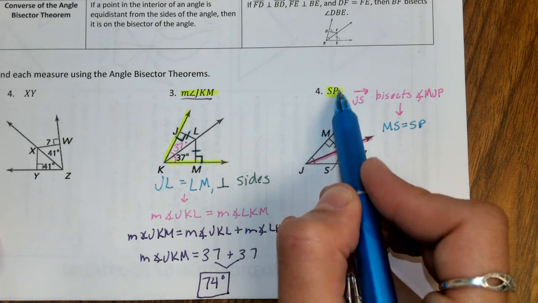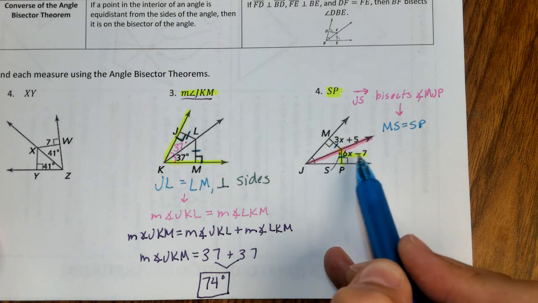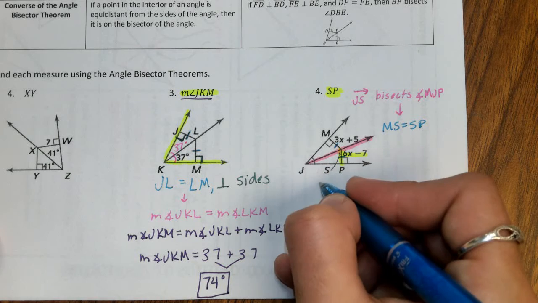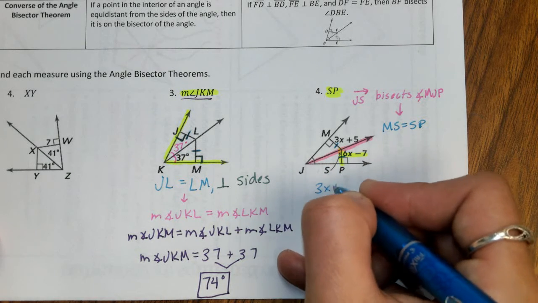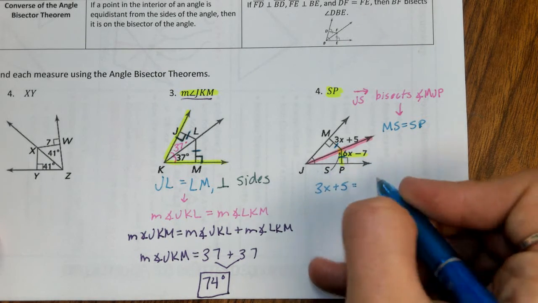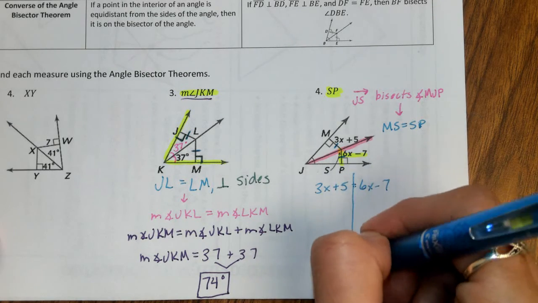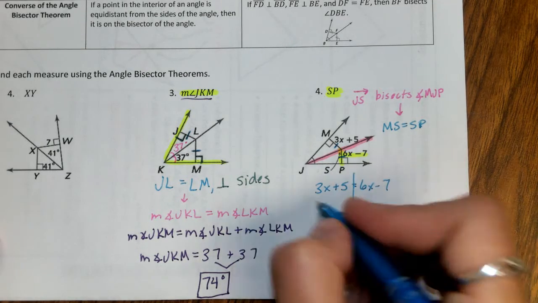I've already highlighted what I need to find, so I remind myself I need to substitute in the end. So MS over here, 3x plus 5, will be equal to SP, 6x minus 7. Pause the video and solve for x, and then we'll substitute in.